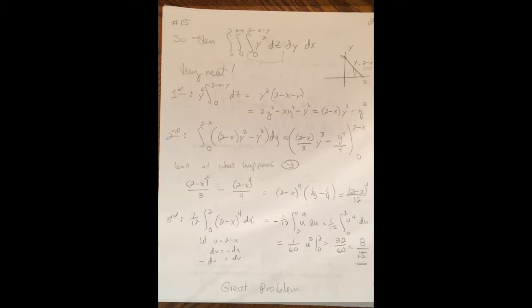Now, if you like math, it doesn't get much better than that. That is so cool. If I had to give you one problem on the final, and the final could only be one problem, that would not be a bad choice. That covers a good deal of what we've done.